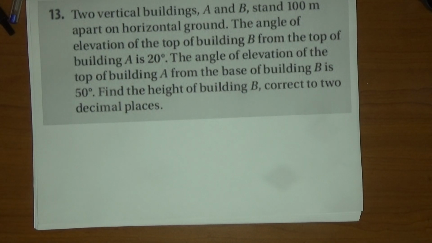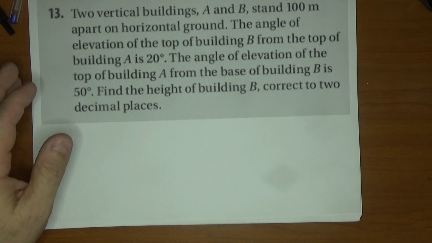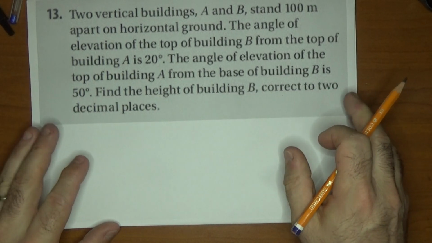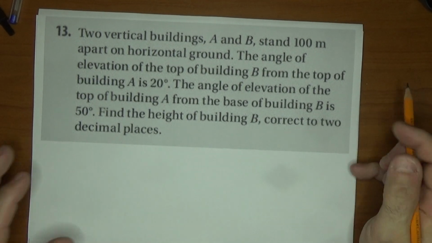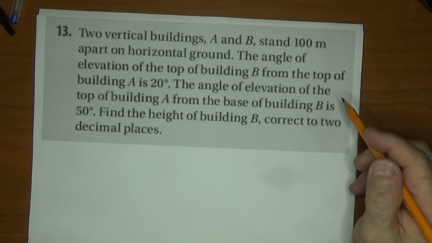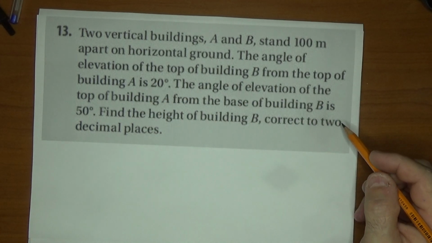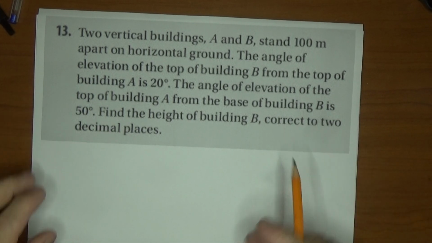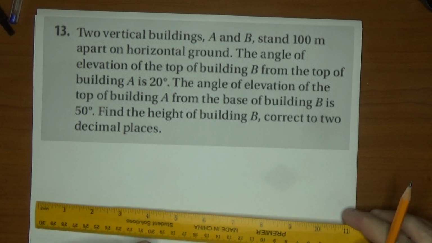Now we're going to have to do a little bit of our own constructing. So we might start with just a small sketch before we construct it in a bigger way that will give us room to navigate within. Okay, so we have two vertical buildings, A and B, standing 100 meters apart. Without loss of generality, we'll start constructing it.